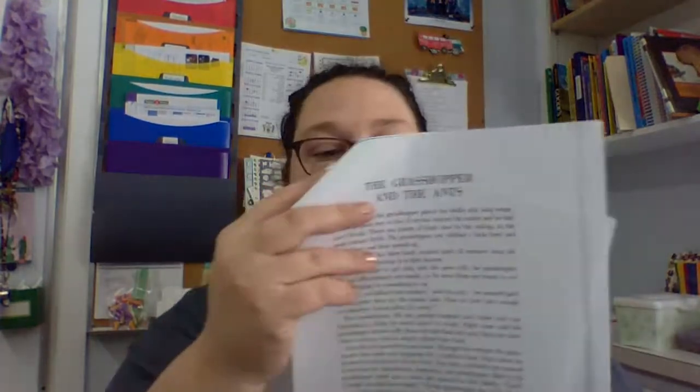And the last fable, I just want a picture of the lesson that the character learned. So you're going to read this story, and you're going to figure out, what is the lesson? What's the point? This is called The Grasshopper and the Ants.